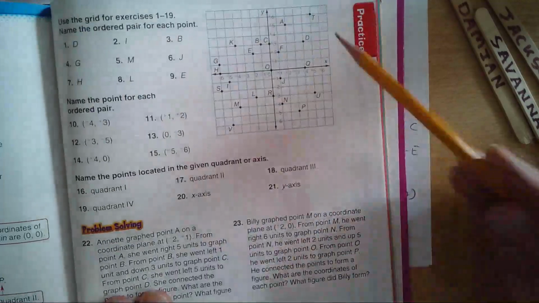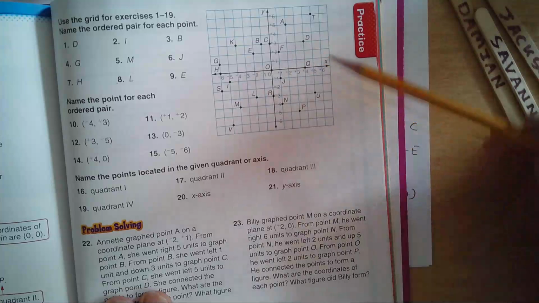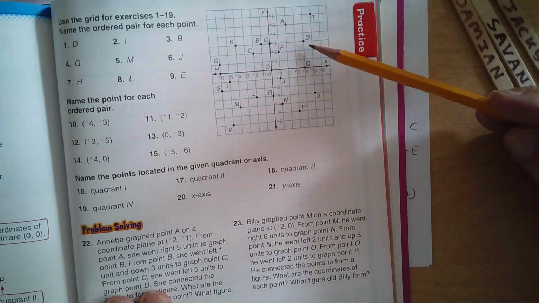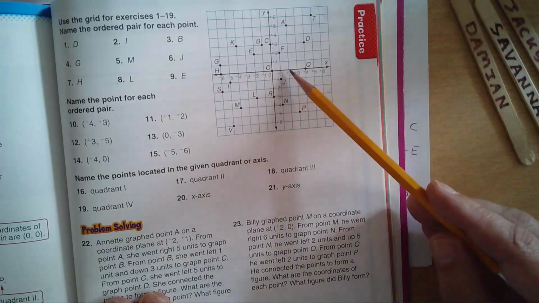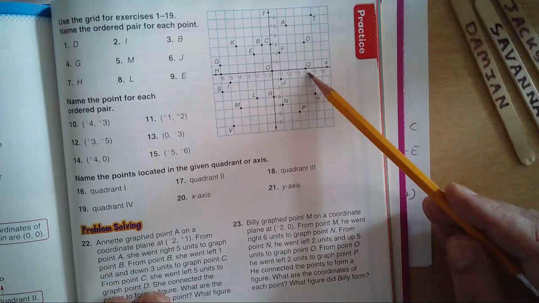I just gotta go fast. There it is. What's my X value? My left and right movement. I moved 1, 2, 3, 4 spots to the right. So my X value is 4. What's my Y value?